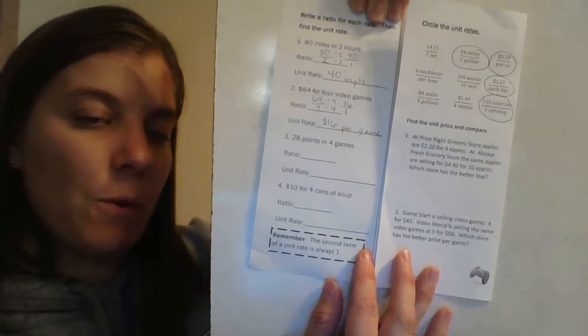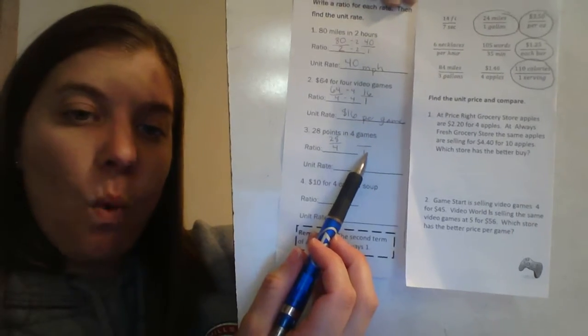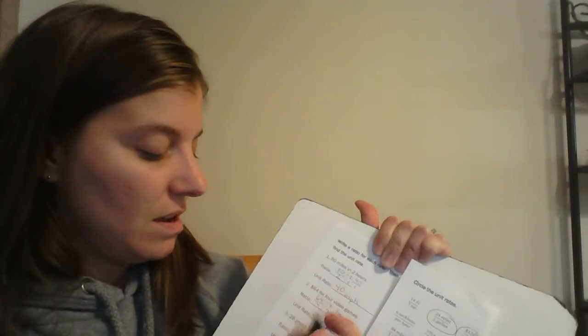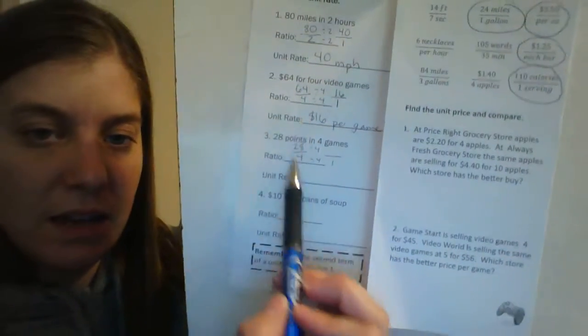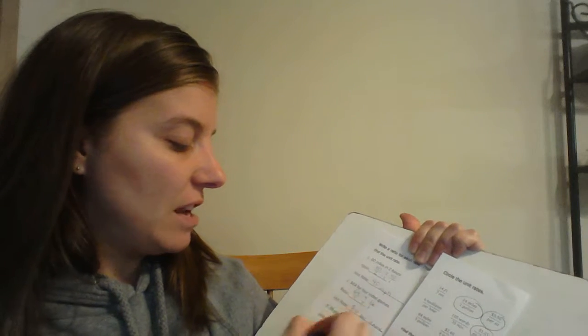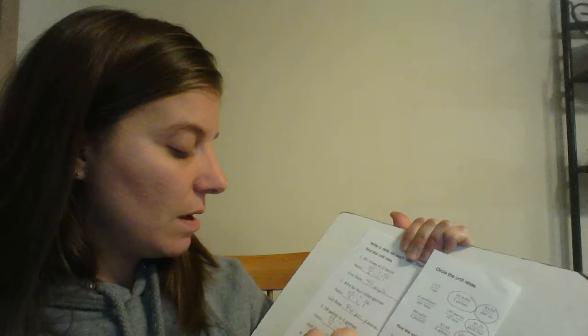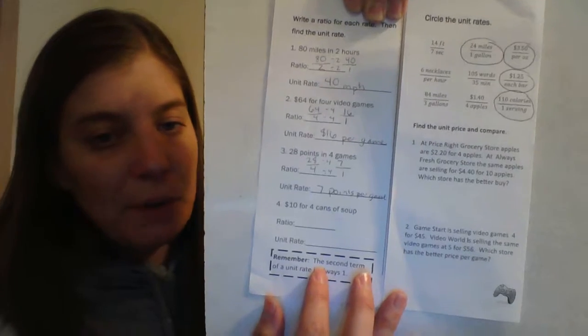28 points in 4 games. So 28 over 4, leave a space. How many points did that person score in one game? So we're always dividing by that bottom number. So 28 divided by 4 is 7. So this person scored on average 7 points per game. Okay, remember at any time if you need to pause this to get caught up, do so. All right, we're on our last one.